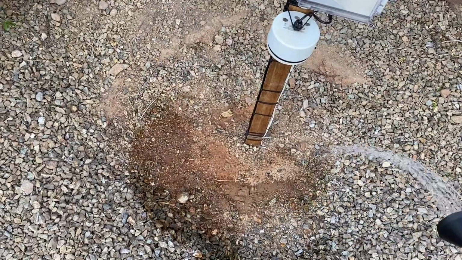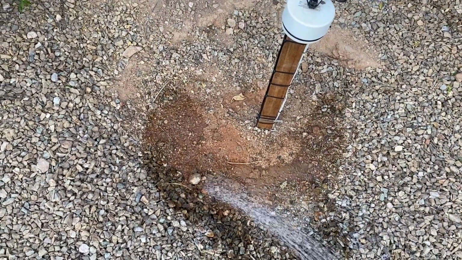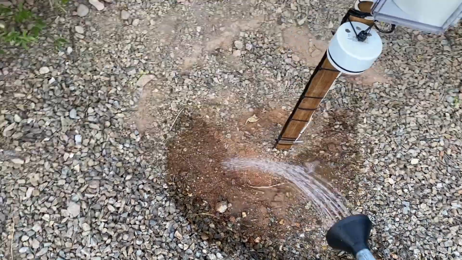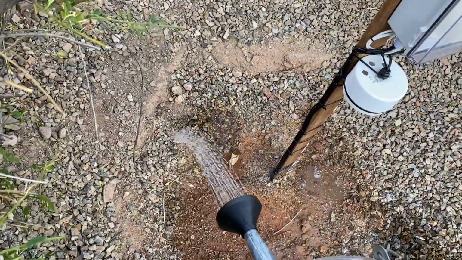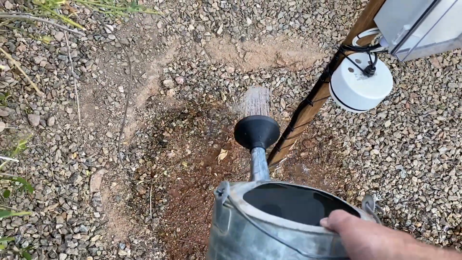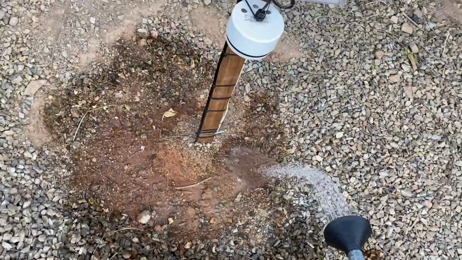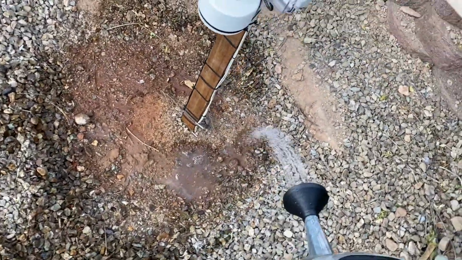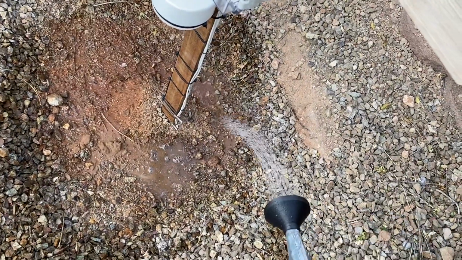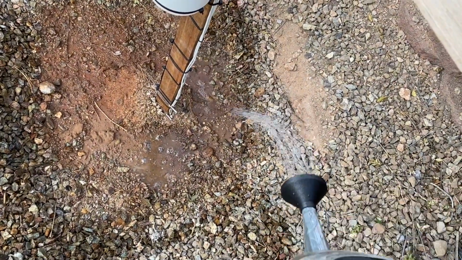Slow and steady, but should make a difference, hopefully. And I'm doing this a little bit earlier in the day just so you can see that the site is in the shade right now, that I'm not putting the water on the sensors directly, but I am getting it distributed around in the basin.